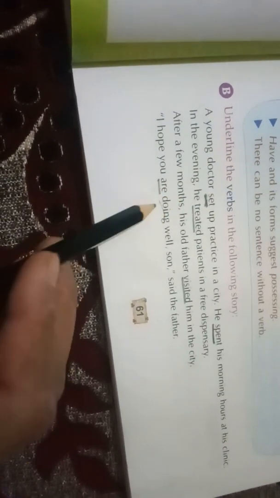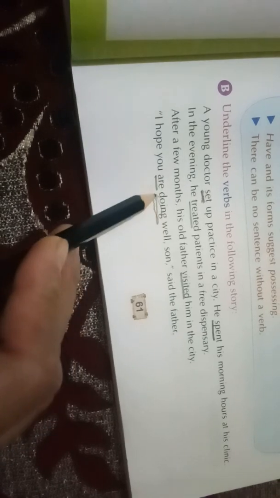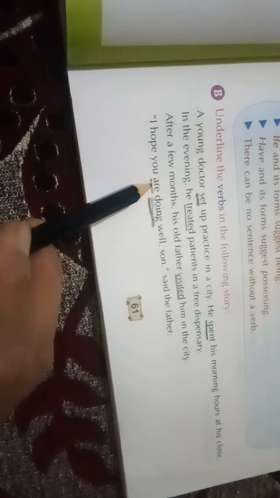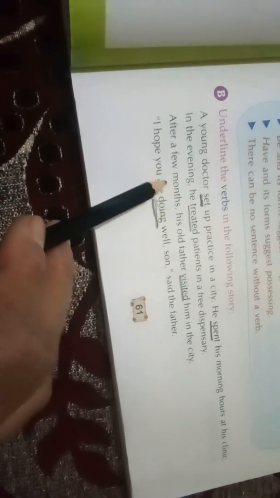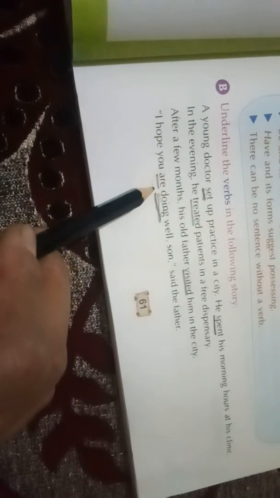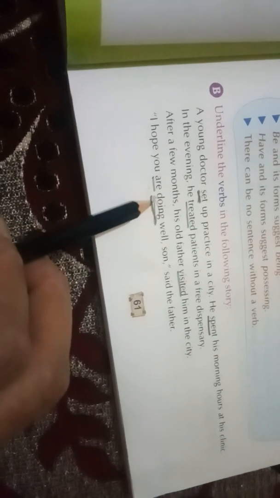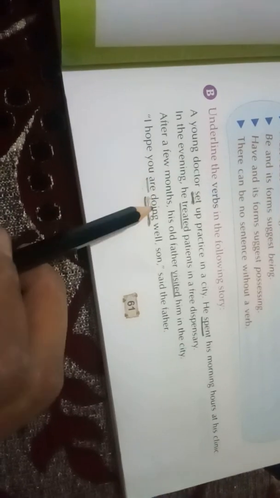Here, "are". Are is the being verb and it is along with your "doing". Do is an action verb, and when a being verb is accompanied with an action verb, it is also taken as a whole. It is action, "are doing", in your present continuous tense. Alone, are is a being verb. When it is attached to an action verb, it becomes a helping verb.